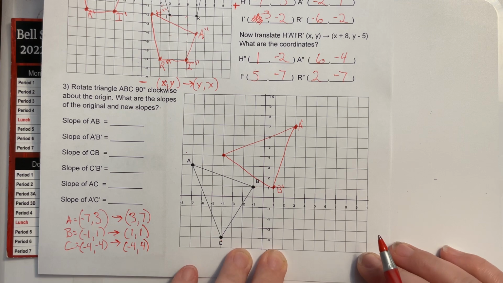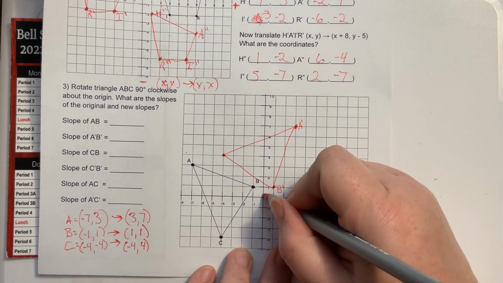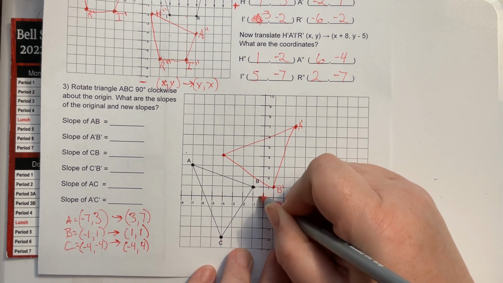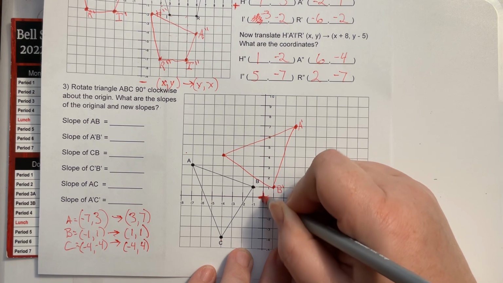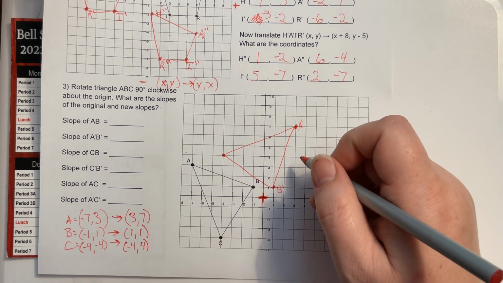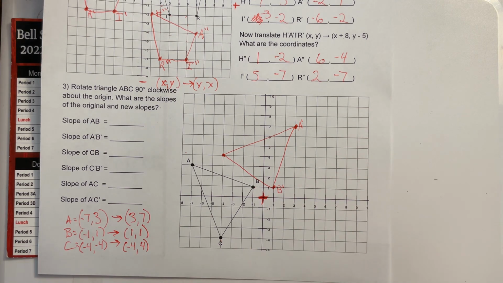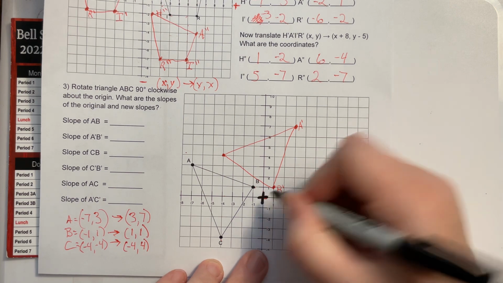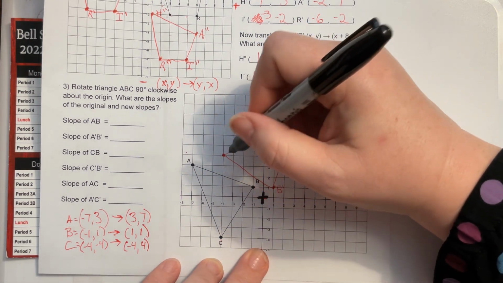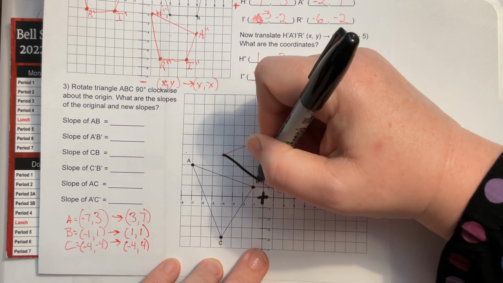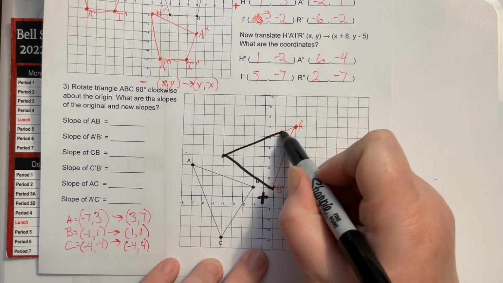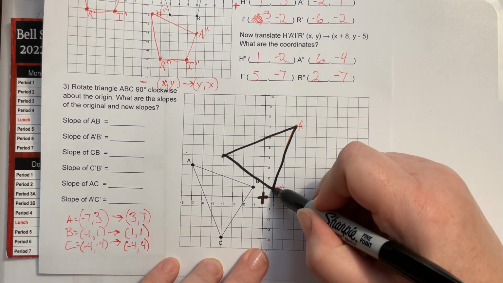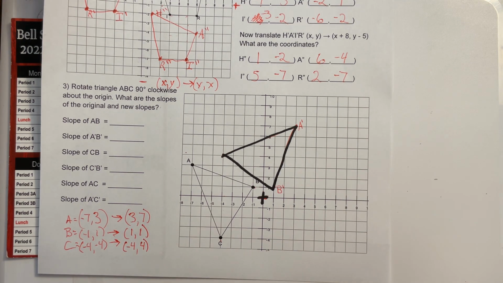Okay, so what I'm going to do to kind of check my work here is I'm going to put a little cross right here. I'm going to try to make it dark. And for the purpose of this video, I'm going to go get a Sharpie, so hopefully you guys will be able to see it. Okay, and then I'm going to draw my triangle here so it's nice and dark. Okay, so here's what I'm going to do. I can see this and this.